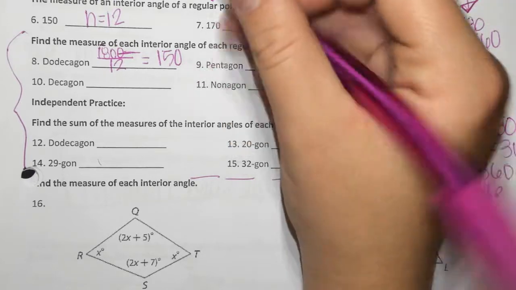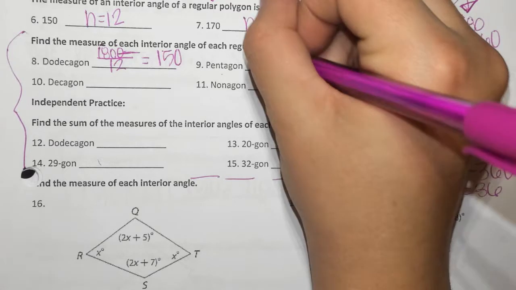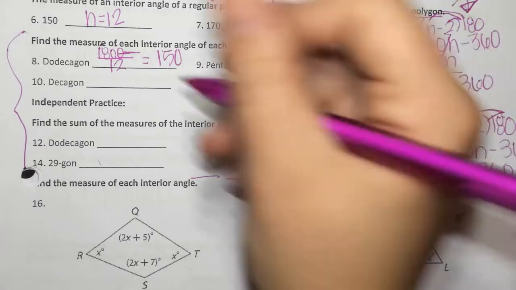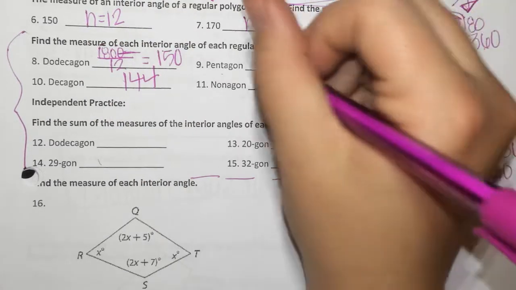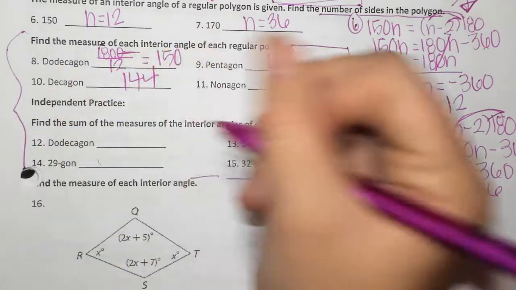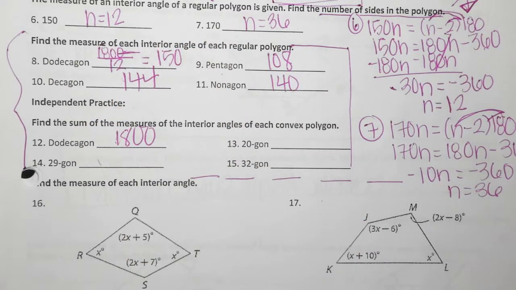Okay, Ashanti, redeem yourself. What'd you get for number 9? Okay, good. Blake, what'd you get for 10? Marshall, 11. 140. Christian, 12. 13. Madison.